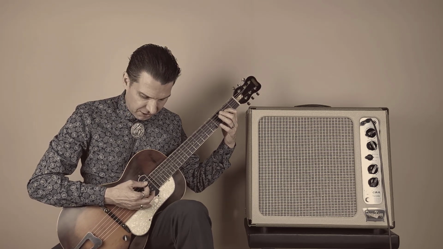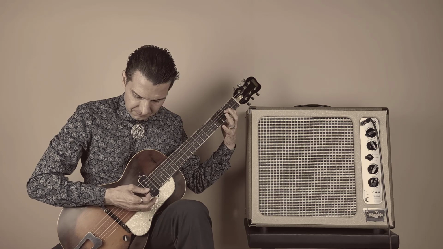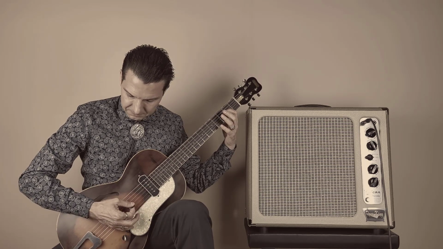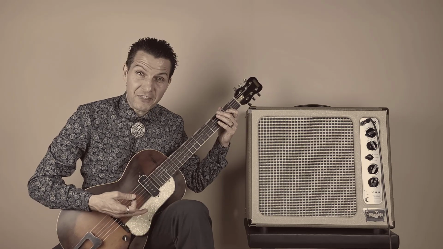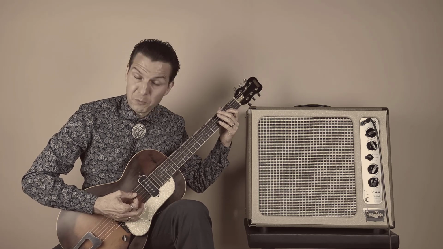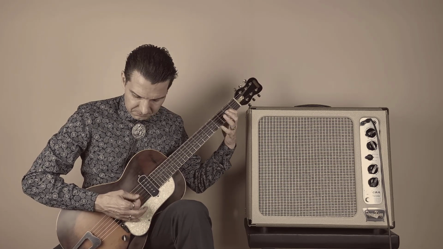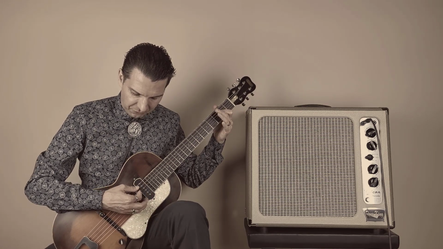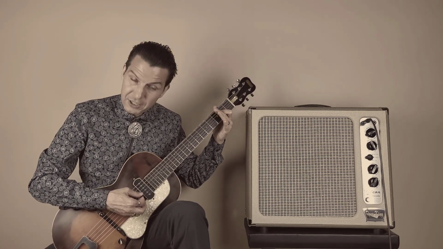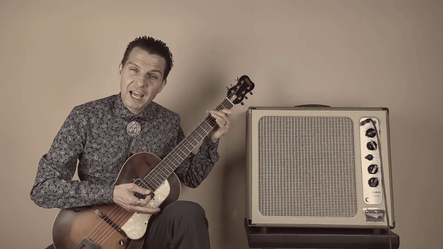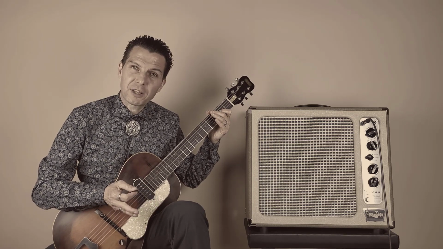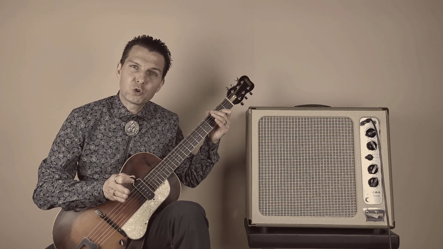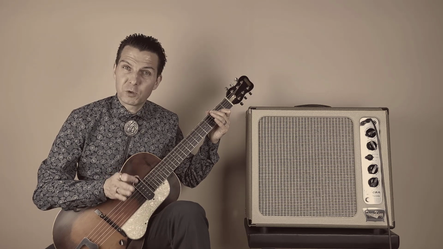If it's too much, it sounds like this, and if it's too little, so you just have to find the sweet spot, somewhere in between where you like the sound. So the other damping technique is when you on purpose place your hand too far here, so the note is completely dead.